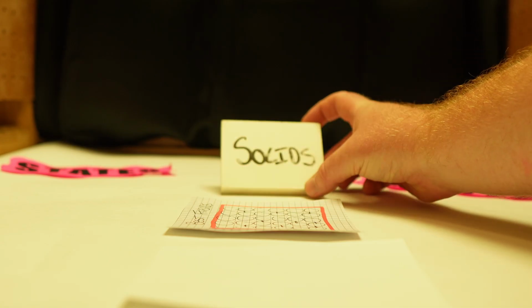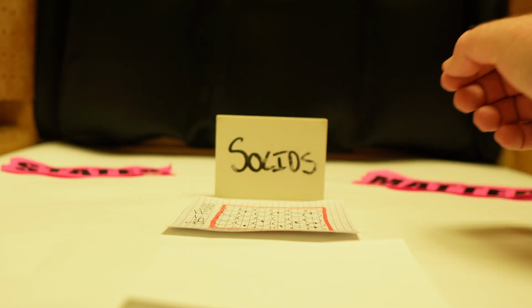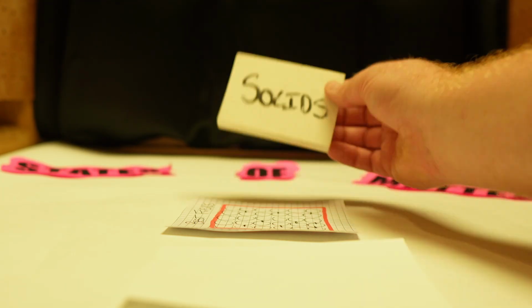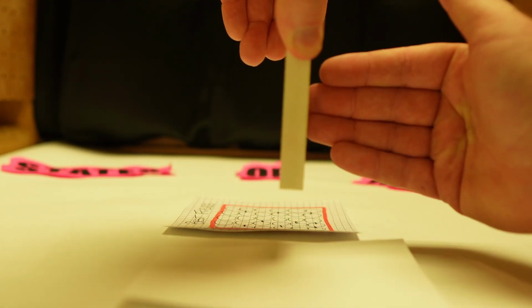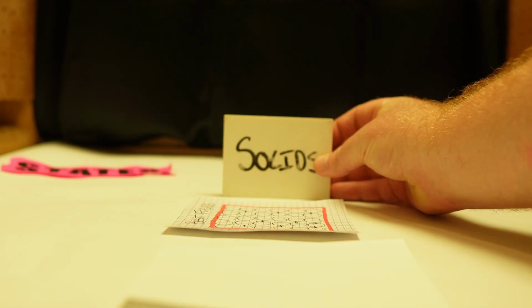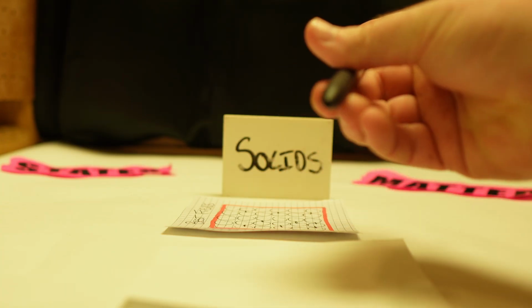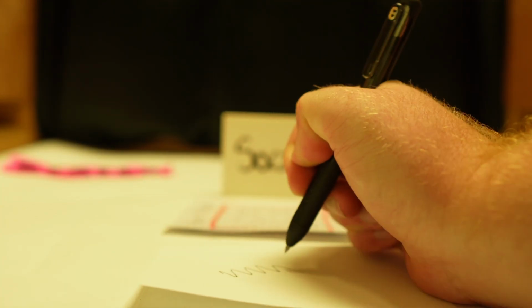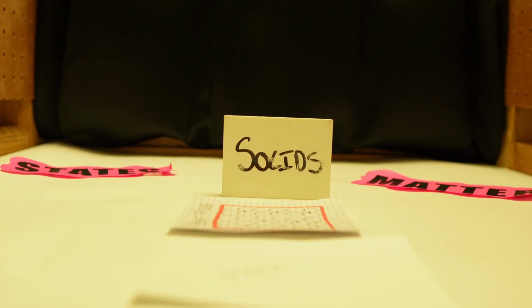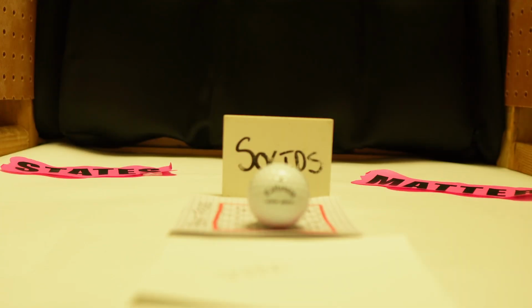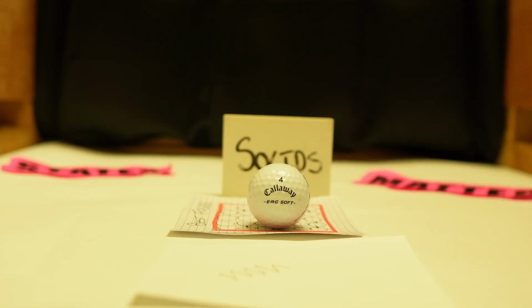This tightly packed orientation of atoms within a solid is why solids are so structurally sound. These atoms within this block prevent me from putting my fingers right through it. It explains why I'm able to hold this pen in my hand and use it to write. And most importantly, my golf ball won't crumble to pieces when I'm putting in for birdie.